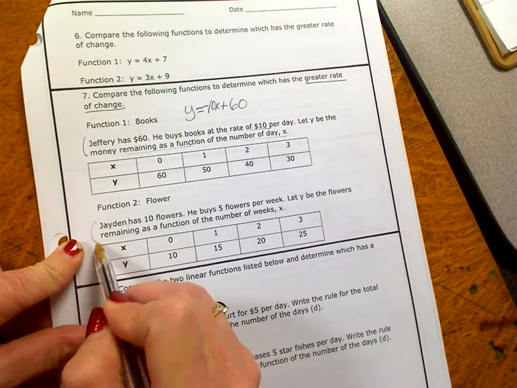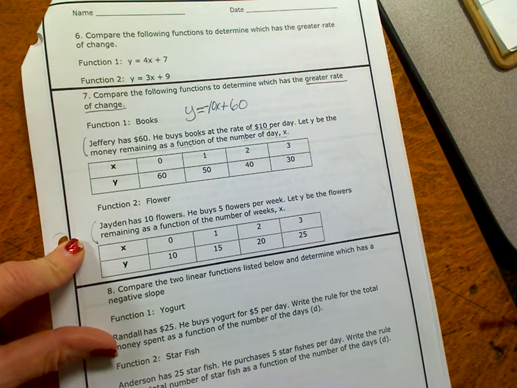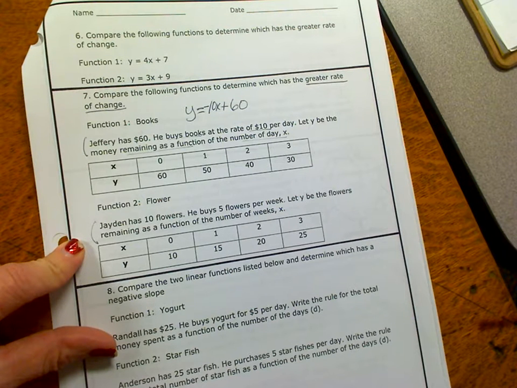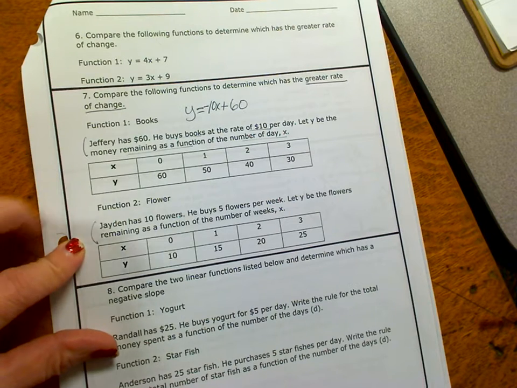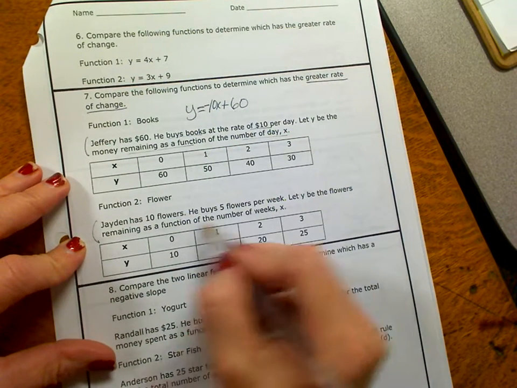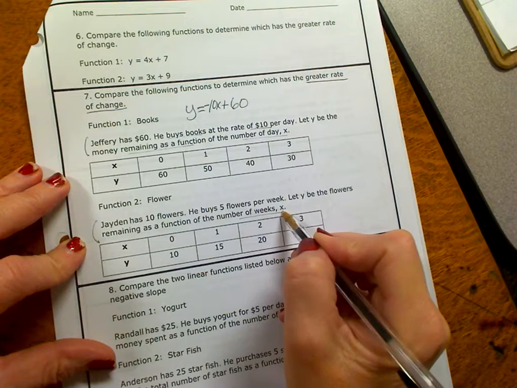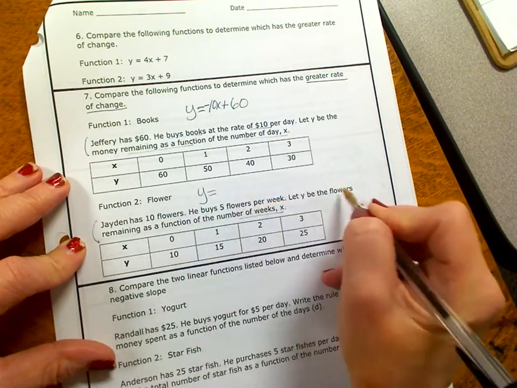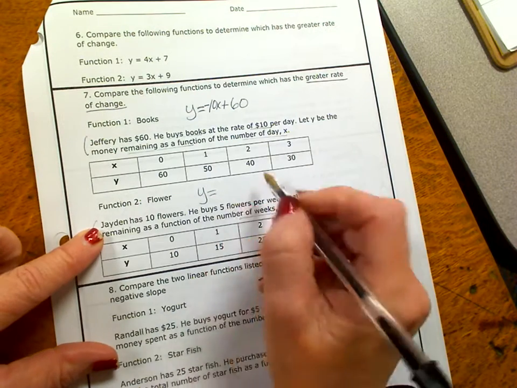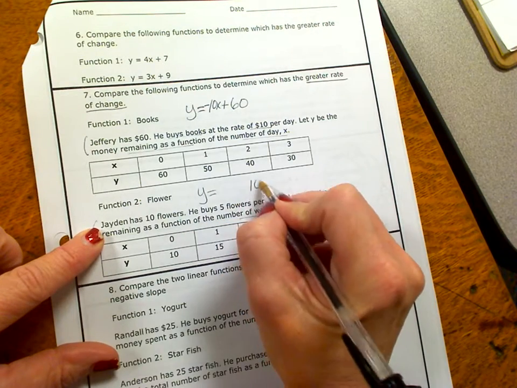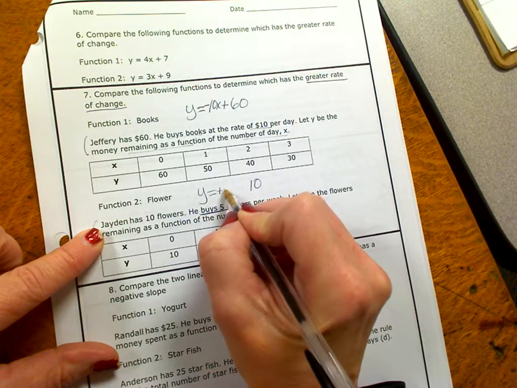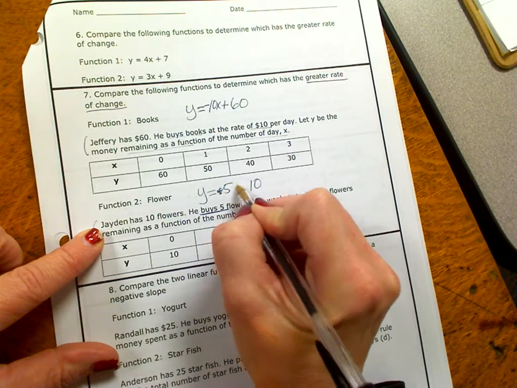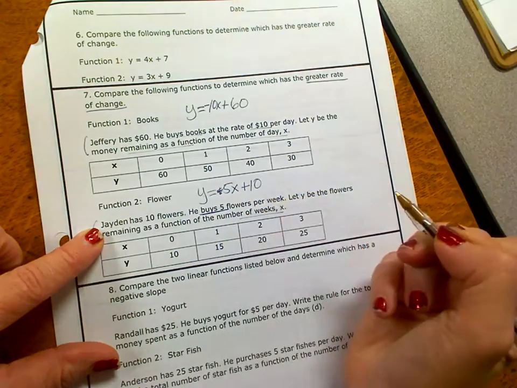But then down here, Jayden has 10 flowers. He buys 5 per week. Let y be the flowers remaining as a function of the number of weeks. So meaning his flowers, the y is your flowers, is going to equal, he's starting with 10, and he's buying, well, you don't need that positive sign, 5 per week.